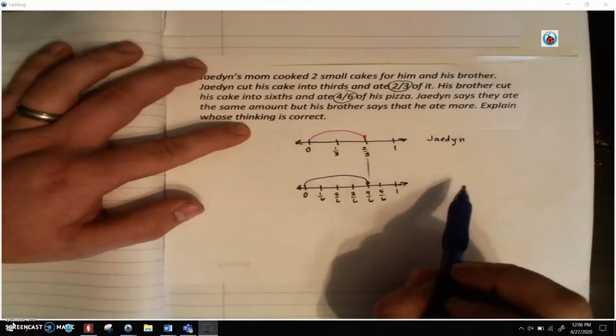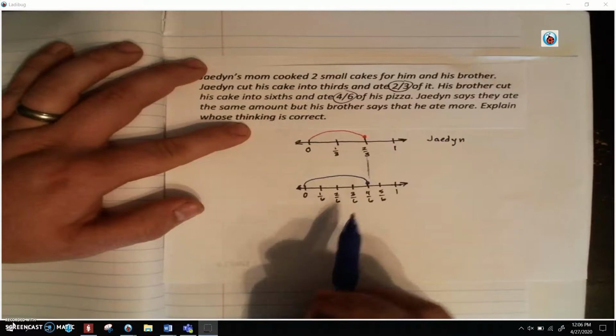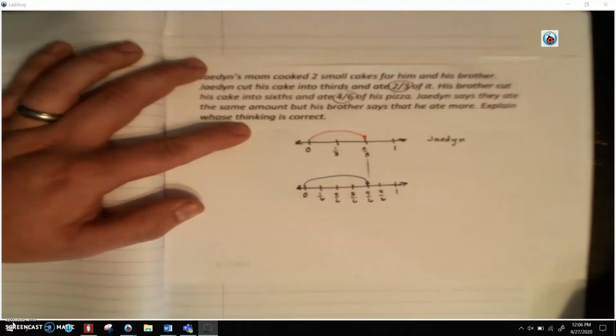So Jaden and his brother both ate the same amount, which means that Jaden says that they ate the same amount, so Jaden was correct. And I used my number line to prove that.